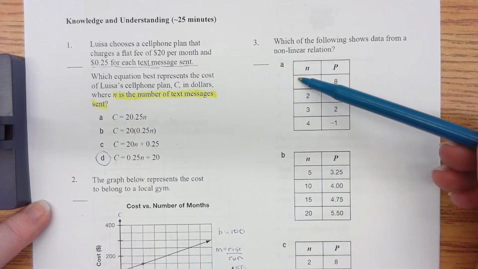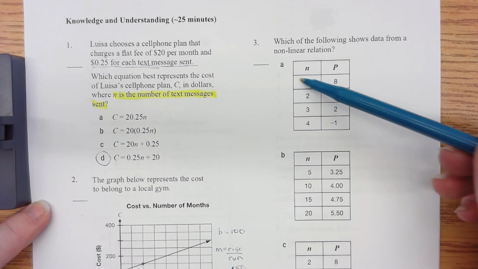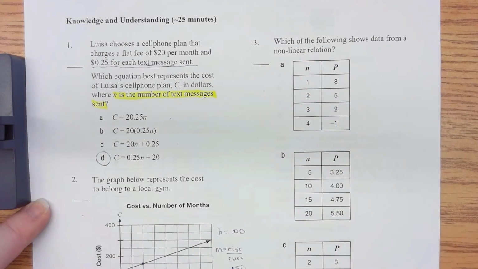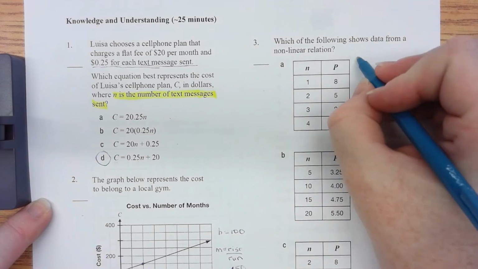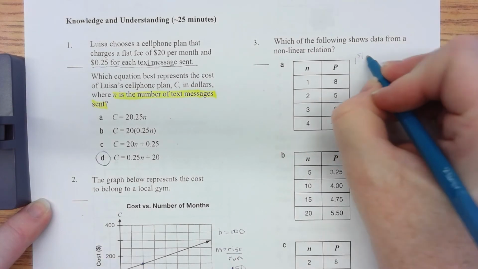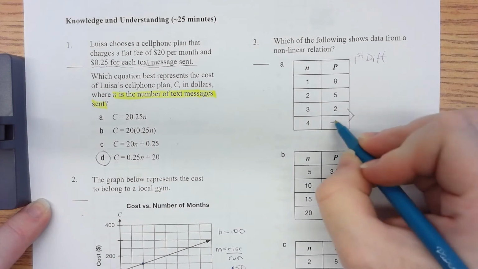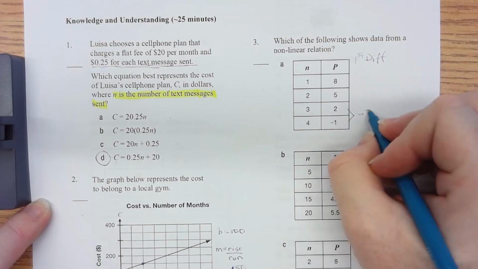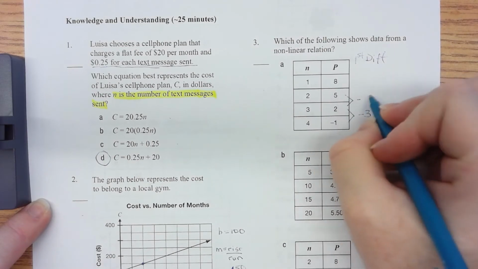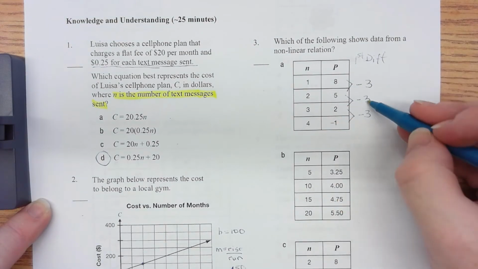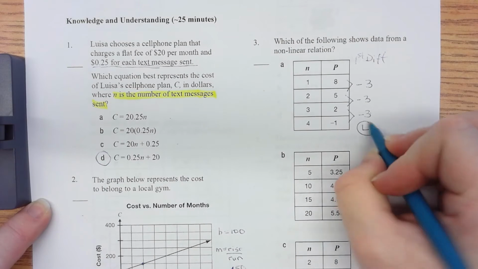Since each point is going up by a constant amount, I can check if they're linear by calculating the first differences. Remember, you always start at the bottom: -1 minus 2 is -3, 2 minus 5 is -3, and 5 minus 8 is -3. Since these are all a constant value, I know it has to be linear.